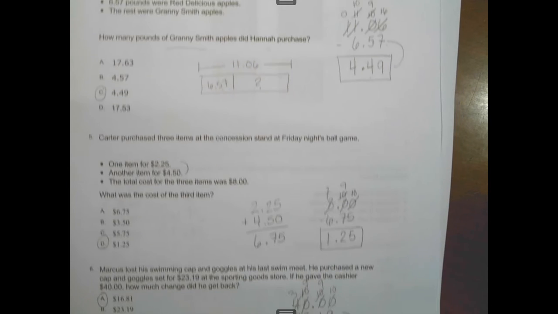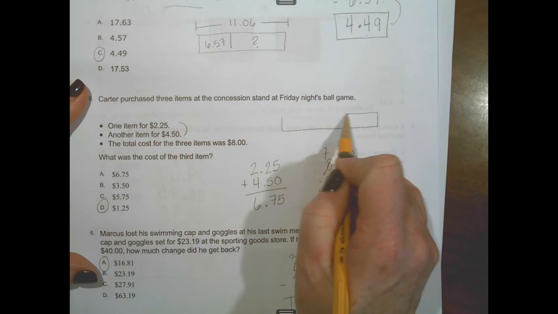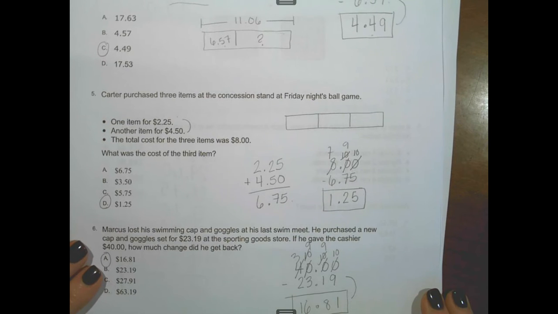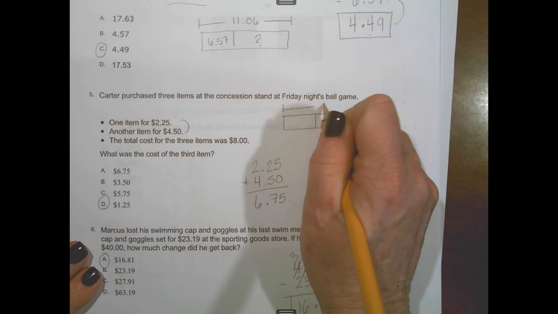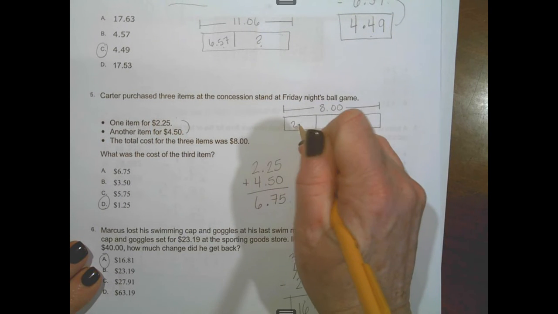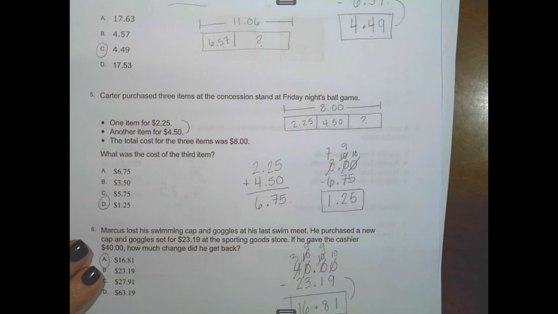All right, number 5. Carter purchased 3 items at a concession stand at Friday night's game. One item for $2.25, another item for $4.50. The total cost for the 3 items was $8, and I want to know the cost of the third item. So just like the bar diagram above, here would be our 3 diagrams. We know that everything added together gives us $8. We know that one item is $2.25, another is $4.50. We're looking for that third item.